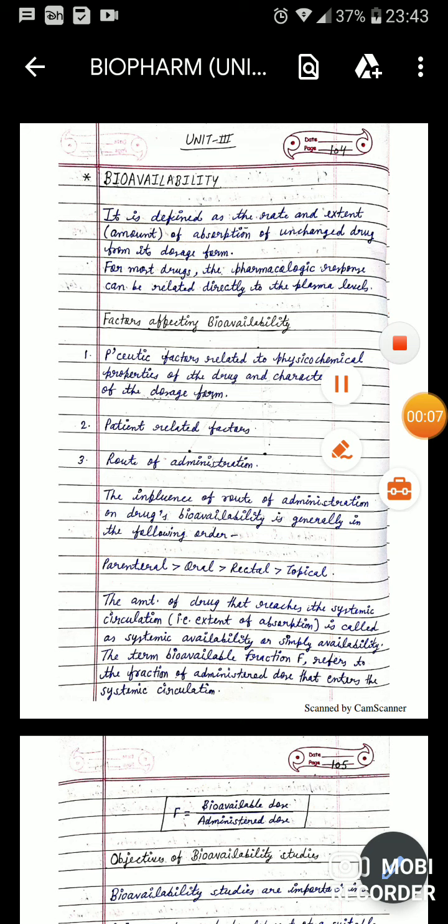Bioavailability. See, the therapeutic effectiveness of a drug depends upon the ability of a dosage form to deliver the medicament to the site of action at a rate and amount sufficient to produce the pharmacological effect. So bioavailability is the rate and extent of absorption of unchanged drug from its dosage form.